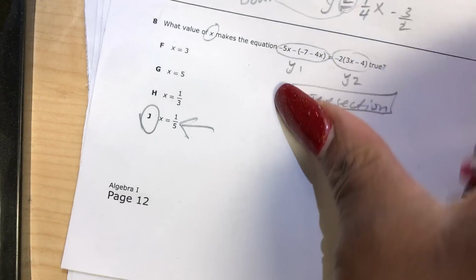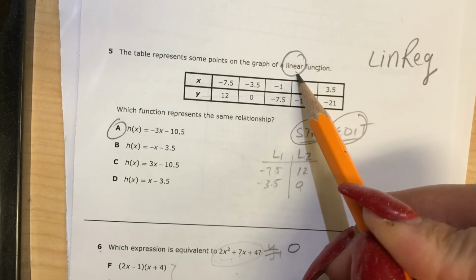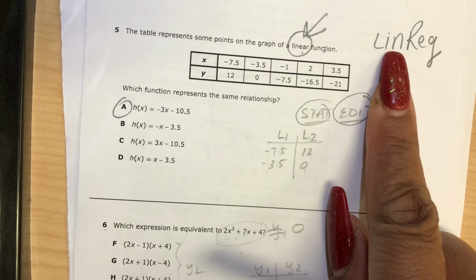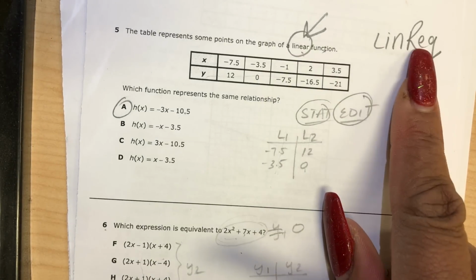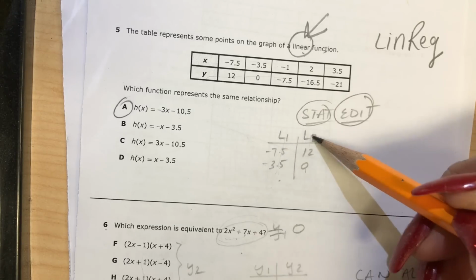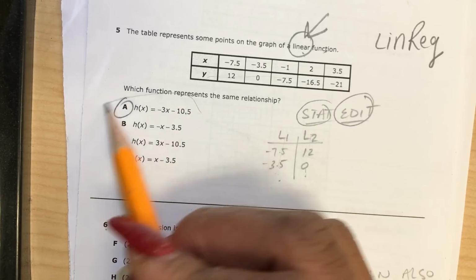Okay, moving on, let's do number 9. Number 9, this is a linear function. I know that because it says it. So all you have to do on number 9 is a linear regression, lin reg. Type in the x values in x1, the y values in y2, and you get the answer choice A.